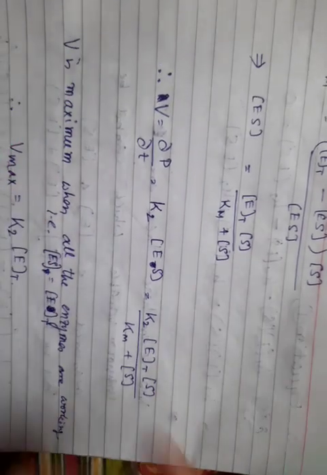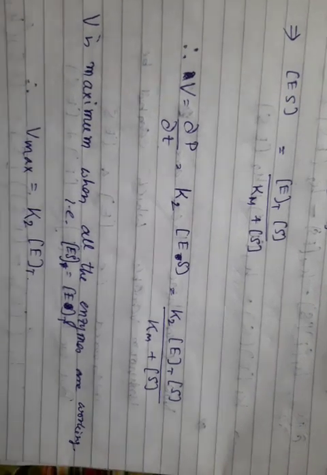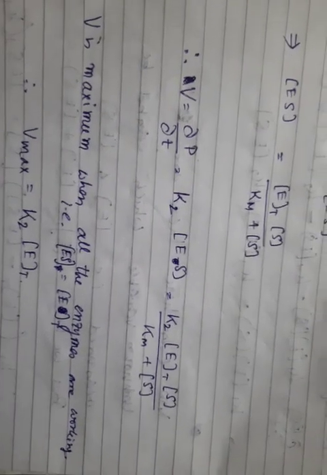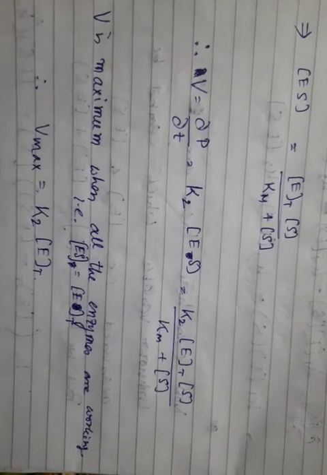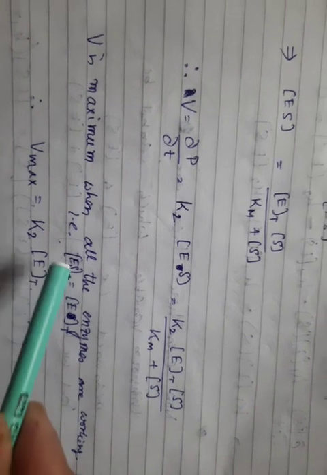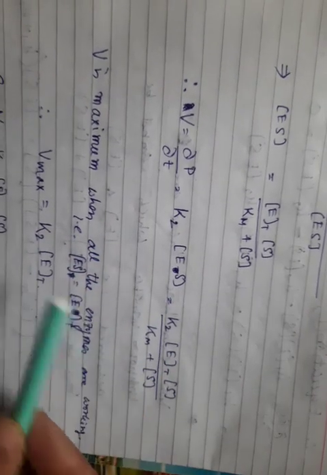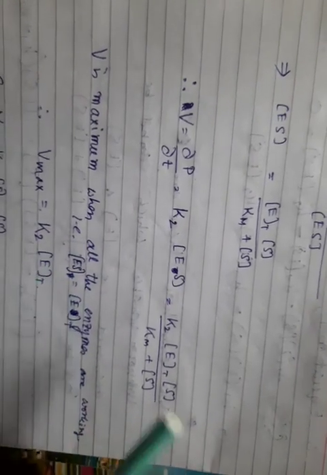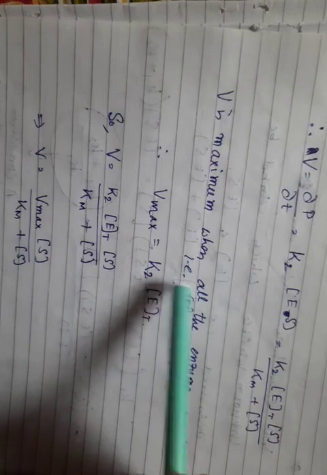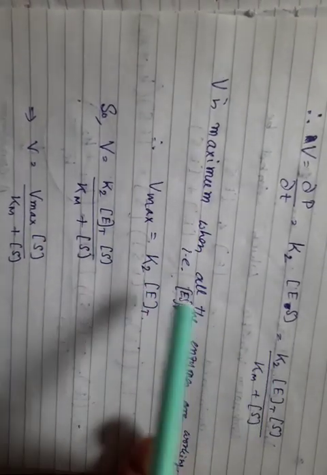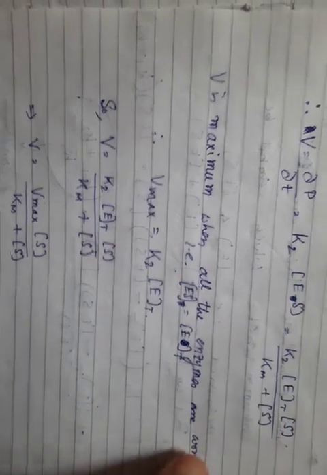The rate of the reaction would be maximum when all the enzymes are working, when it is all saturated. So for Vmax, out here what do we put in case of V? That is [ES], the complex. When all the enzymes are in the complex, at that time it is the maximum speed of working. So this is equal to this, and on putting the value of this, we get this. That's it.